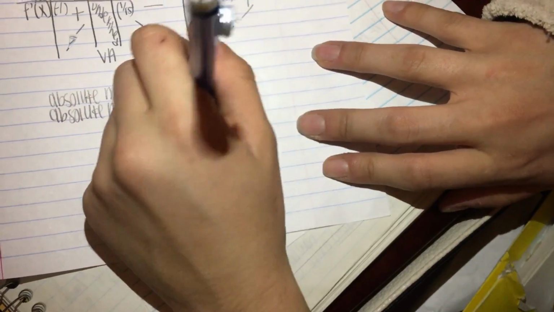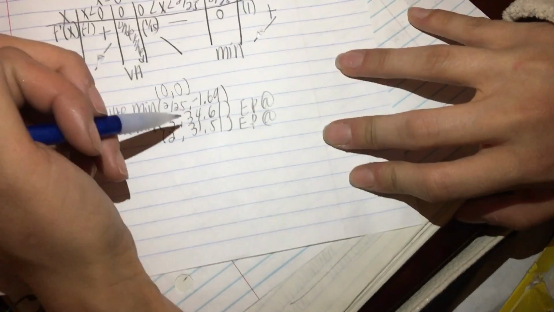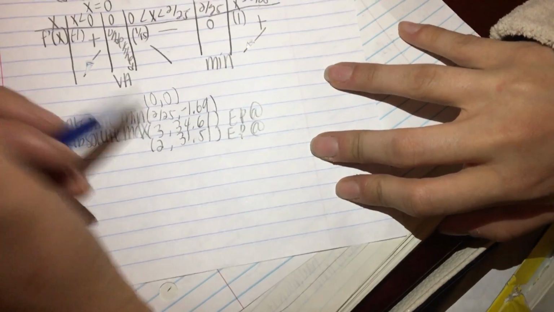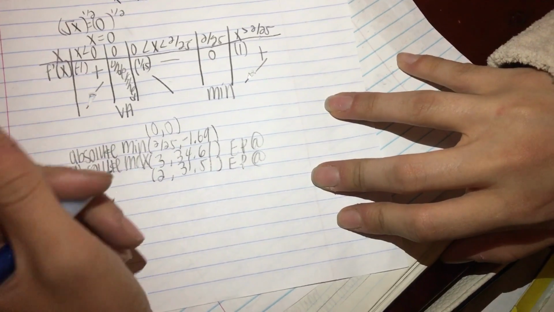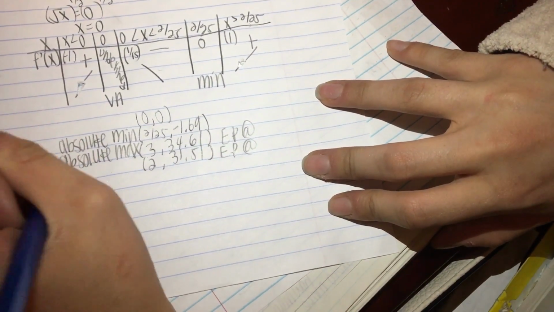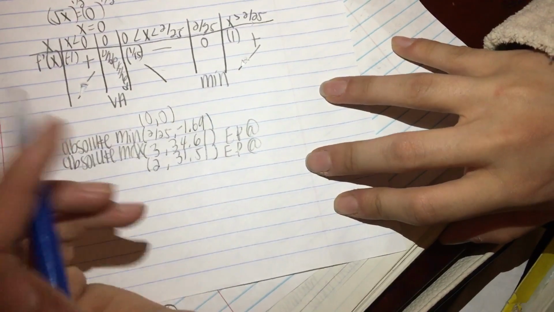And so what I did as an overview, I just plugged these back into the original equation to find my coordinates, and I found that this is my absolute minimum at 2/25 and negative 1.69, and my absolute maximum at 3, 34.61. And that's how you find your extreme value points.